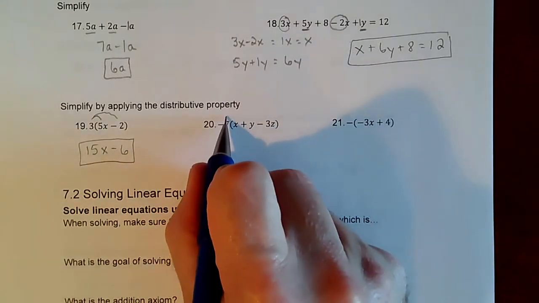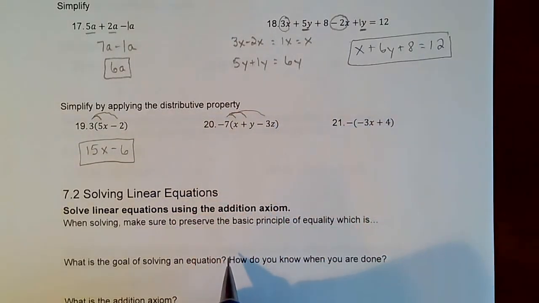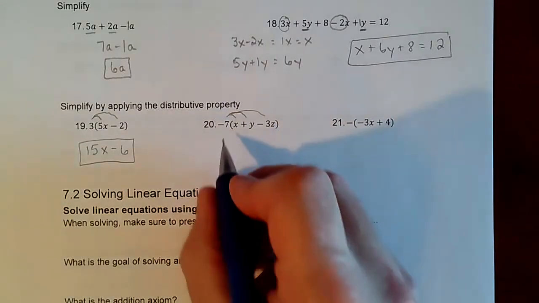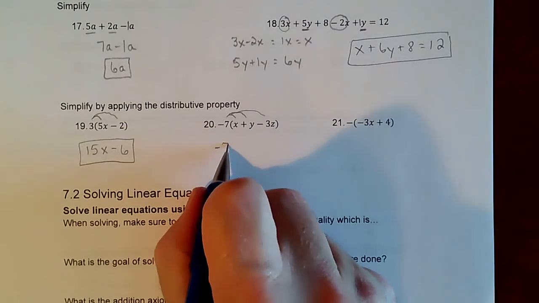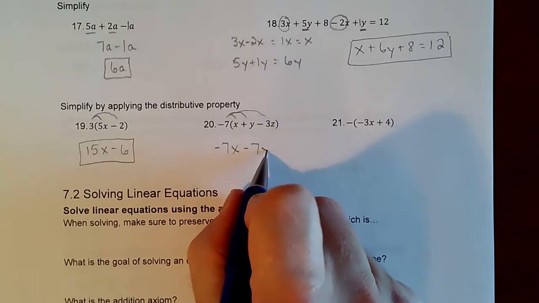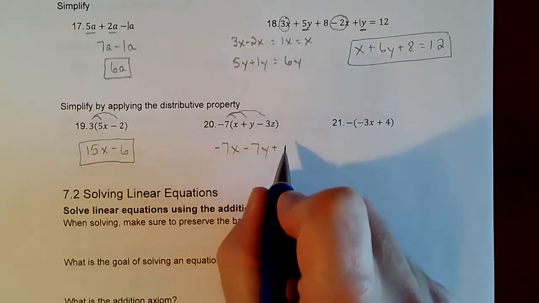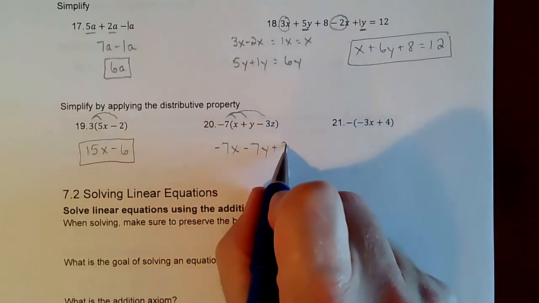Here you're distributing a negative and a 7. So it's going to switch all of their signs and multiply everything by 7. So this is going to become a negative 7x. This one's going to become a negative 7y. And then this one's a negative times a negative, which is a positive. 7 times 3 is 21z.